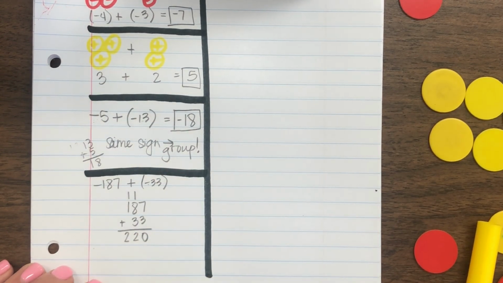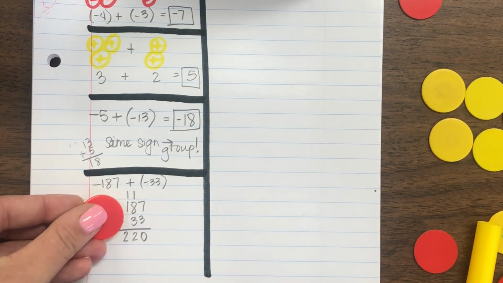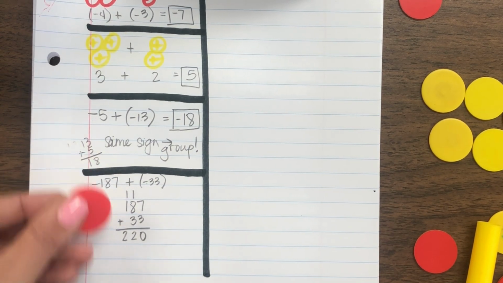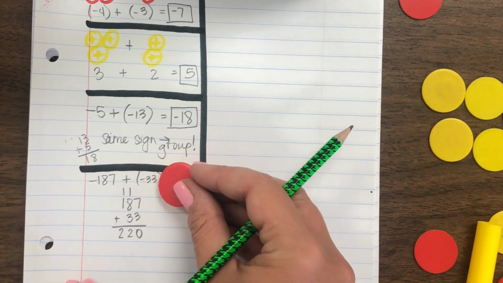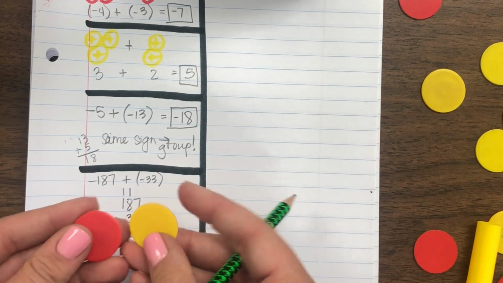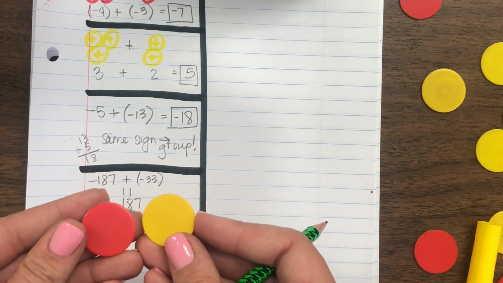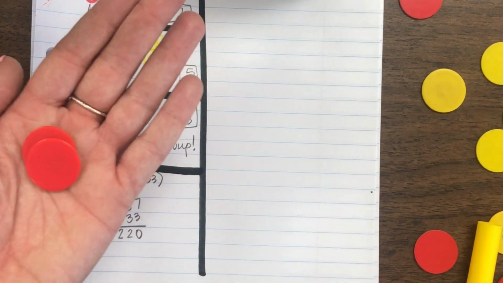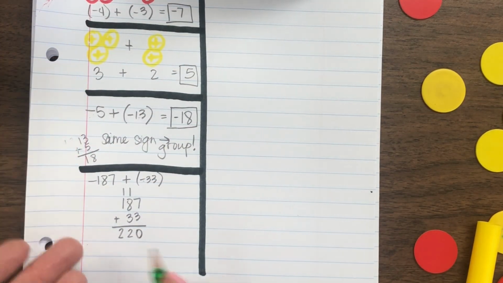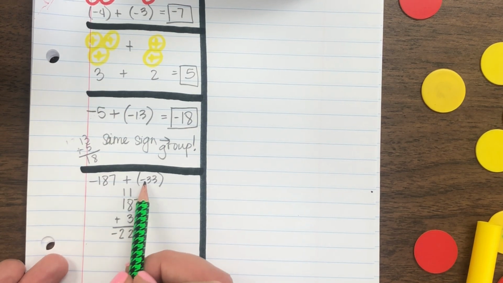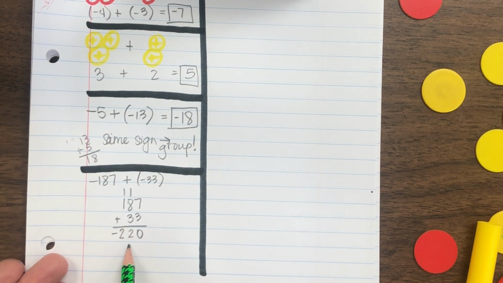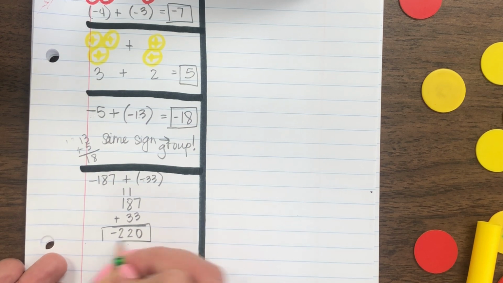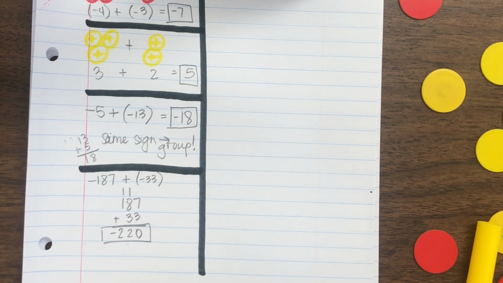So 220. I had 187 reds here. I had 33 reds here. Did any of those make a 0 pair? They did not, right? All they did was they all came together to make a big old group of 220 negatives. So if you're grouping them together, they still have the same sign at the end. So -220. Okay?